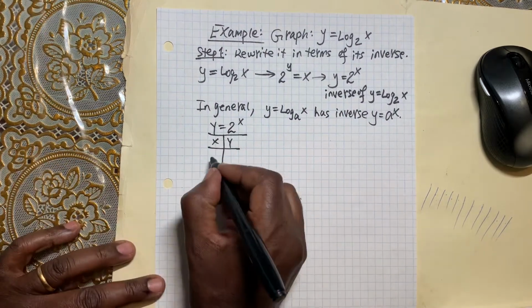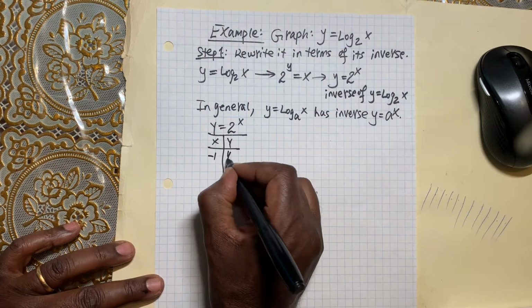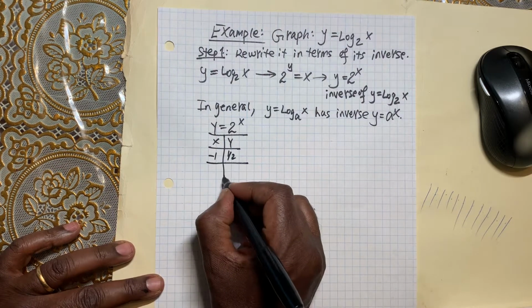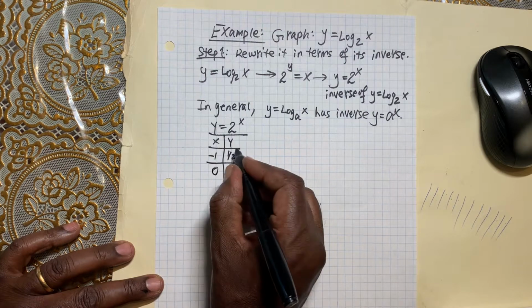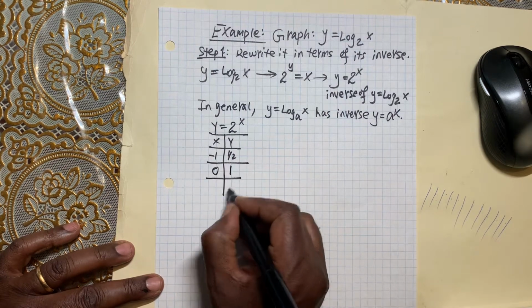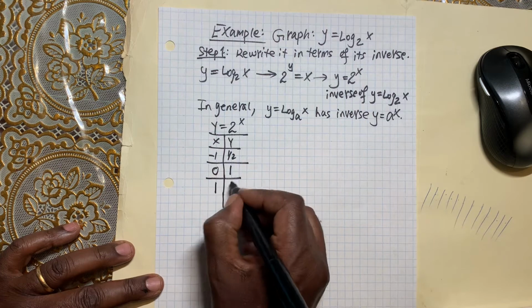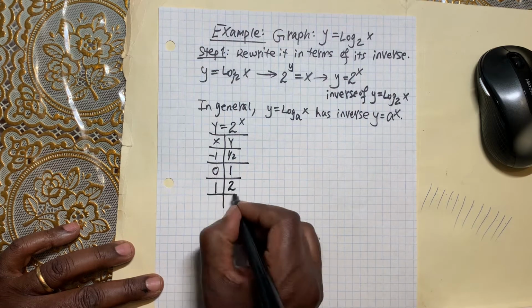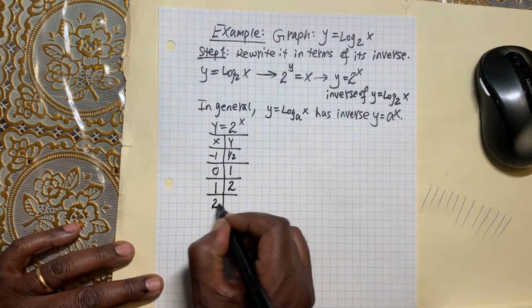Suppose I take negative 1: 2 to the power of negative 1 is 1/2. You remember that. When x is 0, it will be 1. When x is 1, it will be 2. When x is 2, it will be 4.